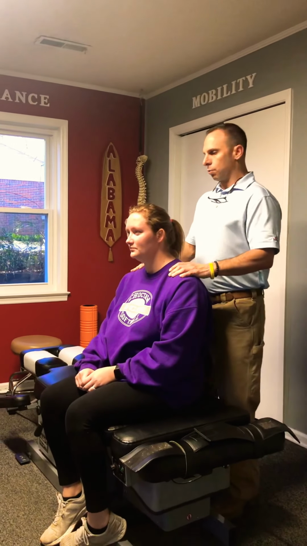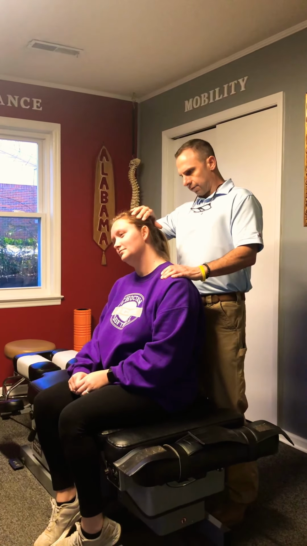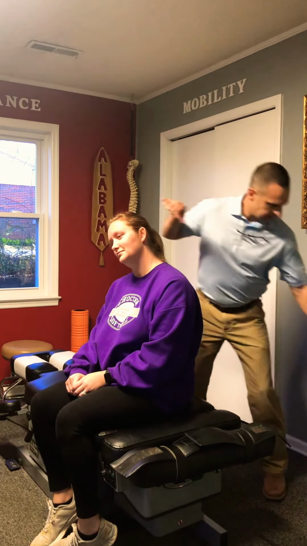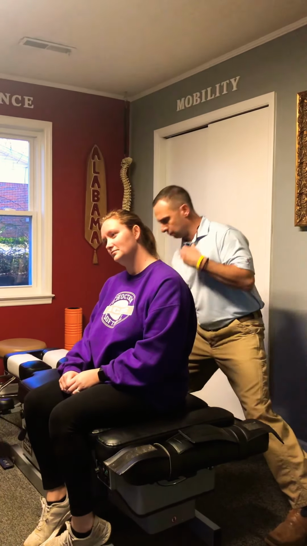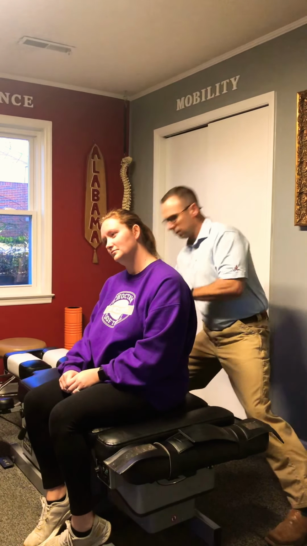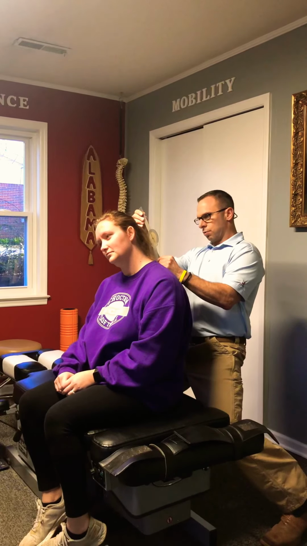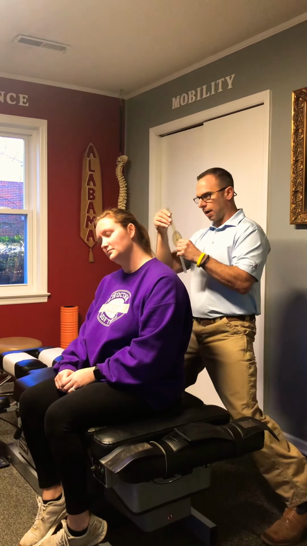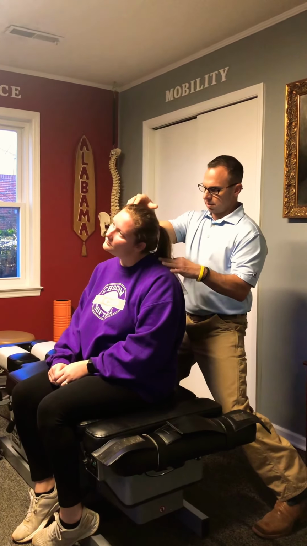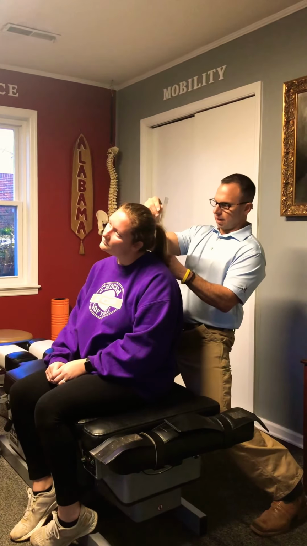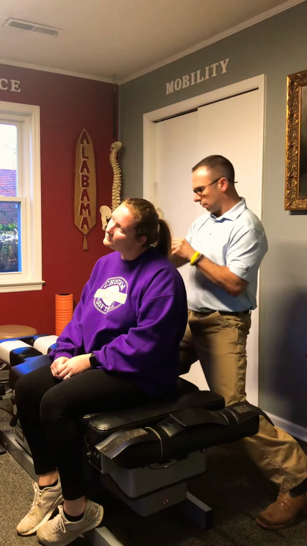So we're going to start with having the patient lean her head to the right as far as she can, and we're going to take this goniometer, a little measuring device, to measure angles. And it shows 20 degrees of measurement to the right, and then we're going to go to the left, and the range of motion is a little better there on the left at 30 degrees of lateral flexion.